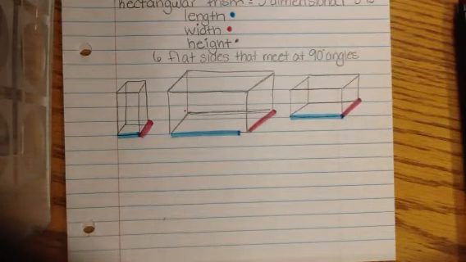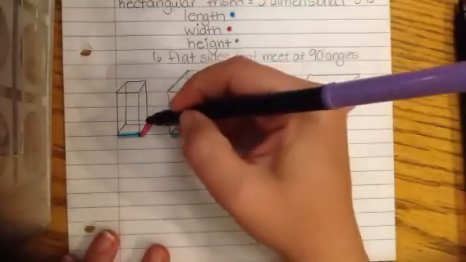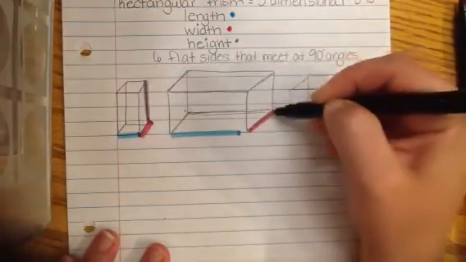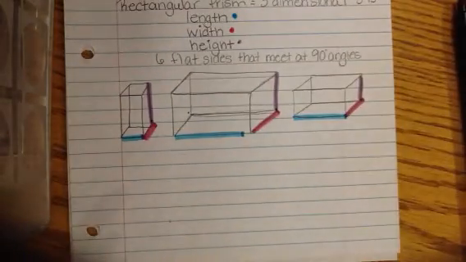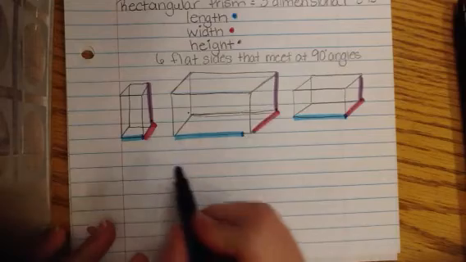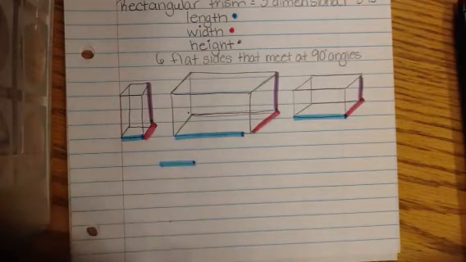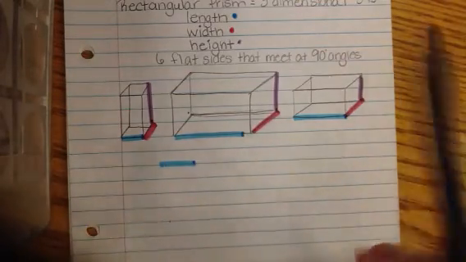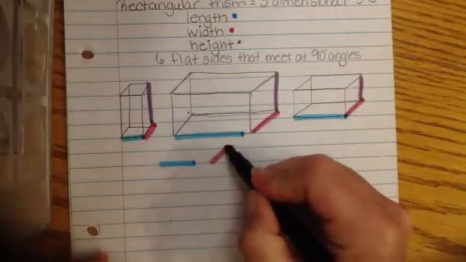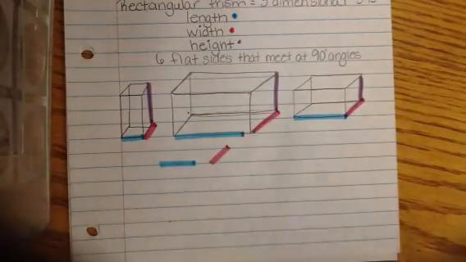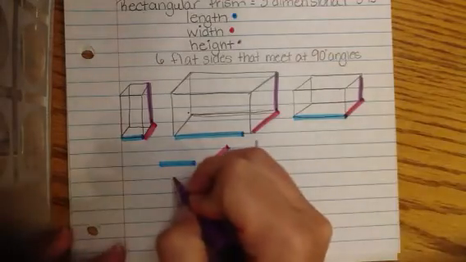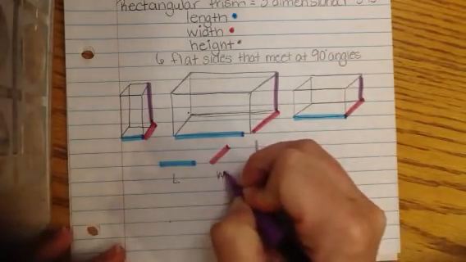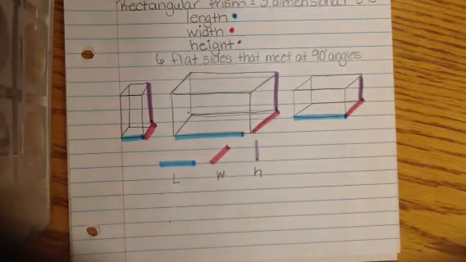Okay, so my third color, well, mine was purple, is the height. So height goes straight up and down. Okay, so I have a straight across, that's the length. I have a diagonal, that's the width. And I have a height that goes straight up and down. So I have a length, a width, and a height.